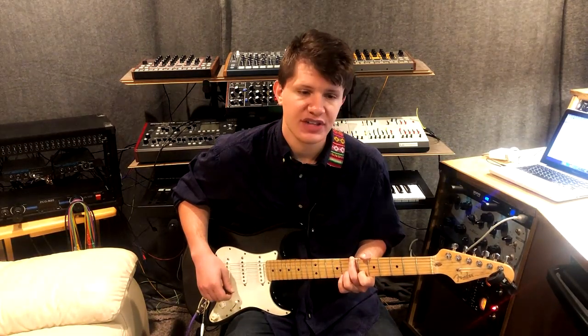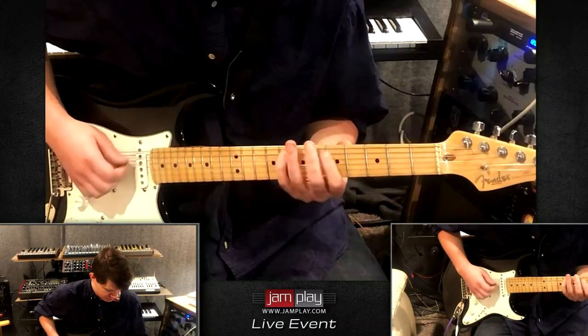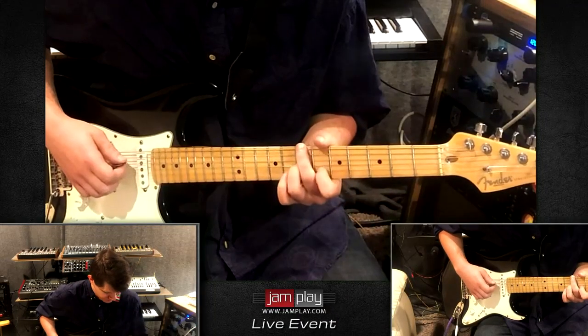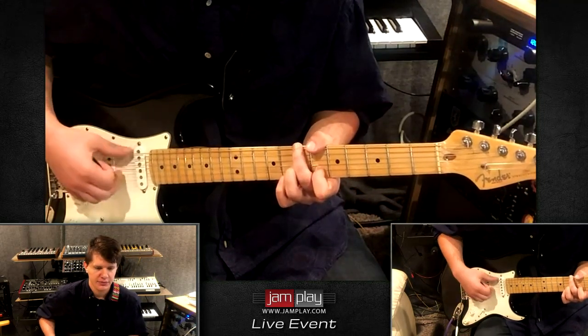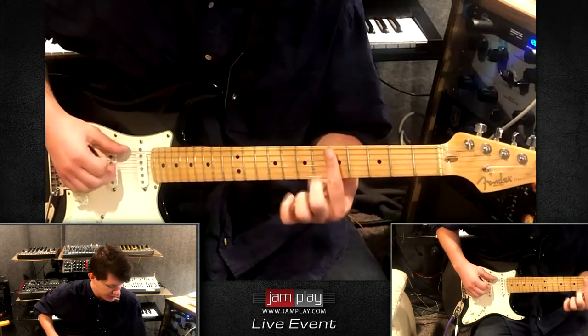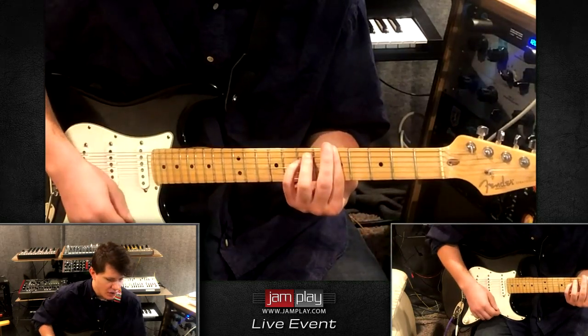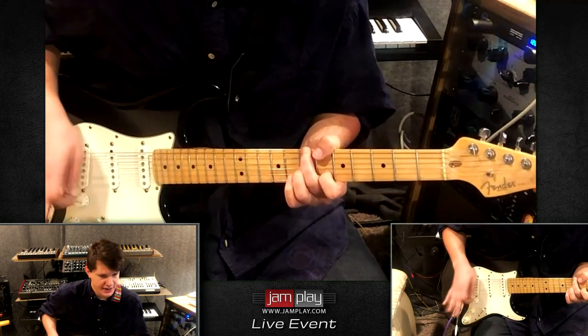So, remember, our 7 is diminished, right? And I'm just going to do the diminished triad right now. So, that's going to be 1, flat 3, flat 5. But we're in a minor key, so my 1 is minor. My 2 triad is diminished.